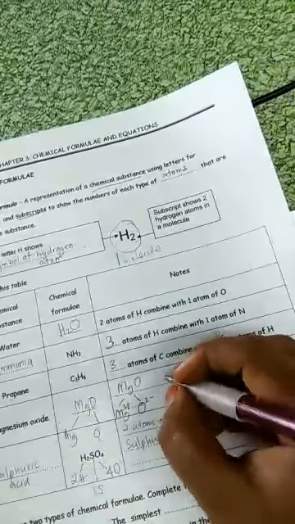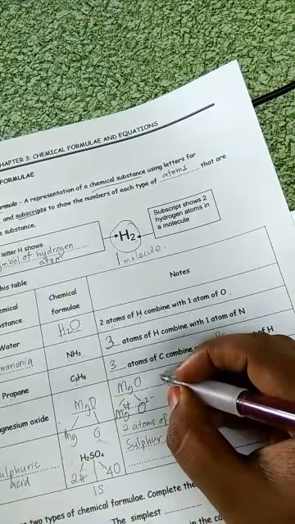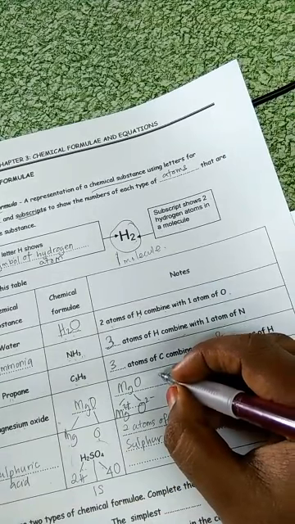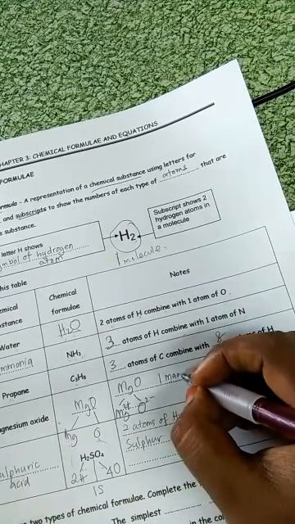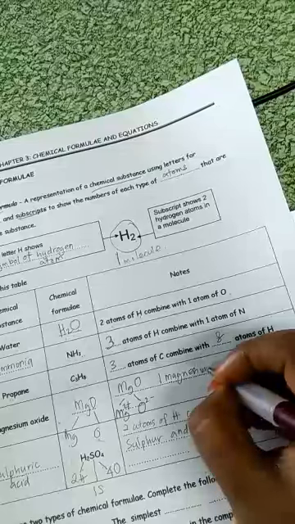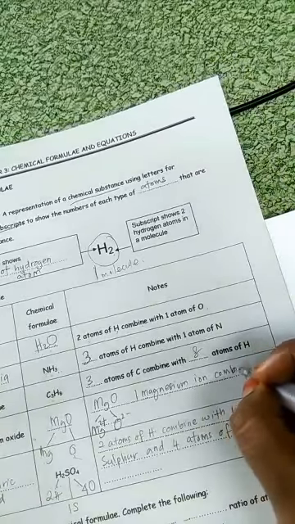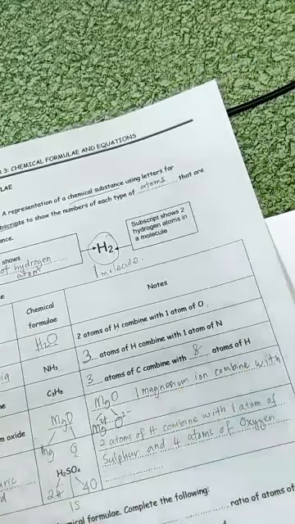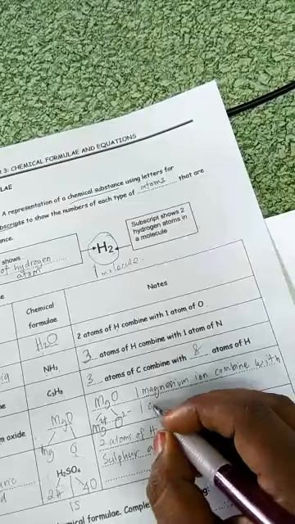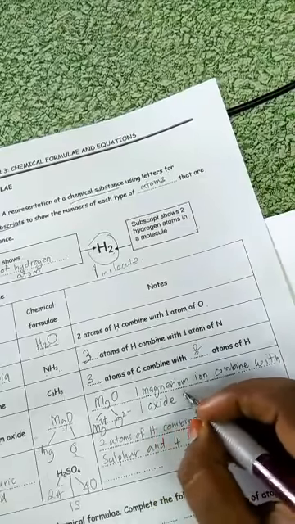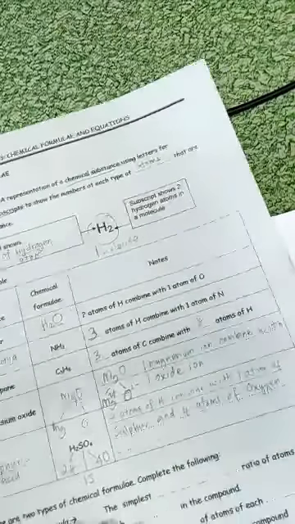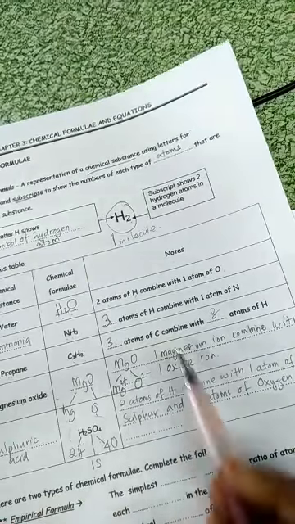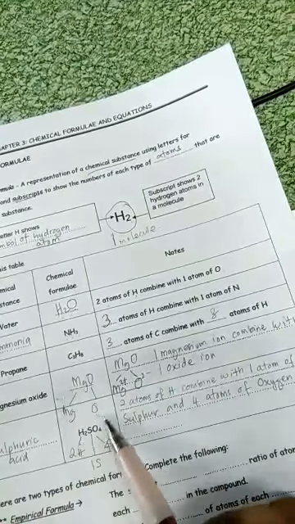So you can say that one magnesium ion combined with one oxide ion. You may ask me, teacher, if this one is ionic compound, how about this one?